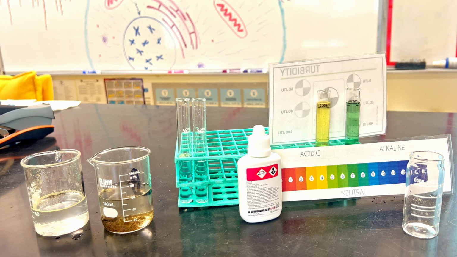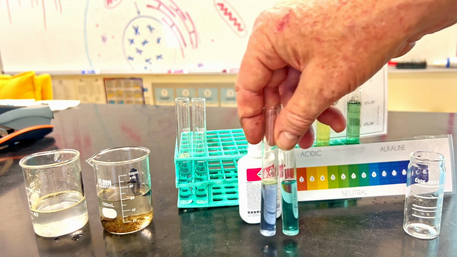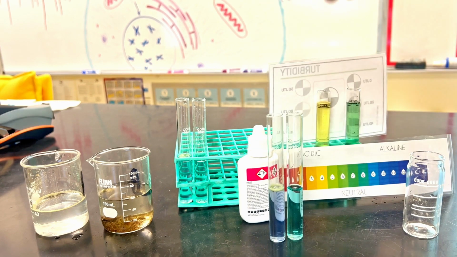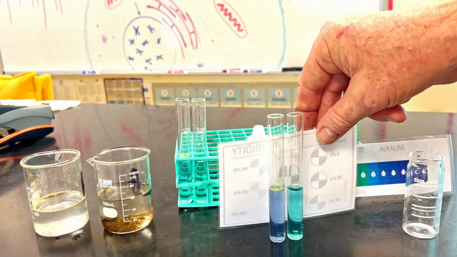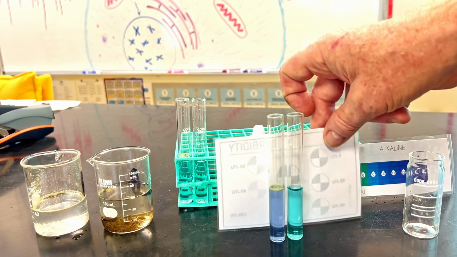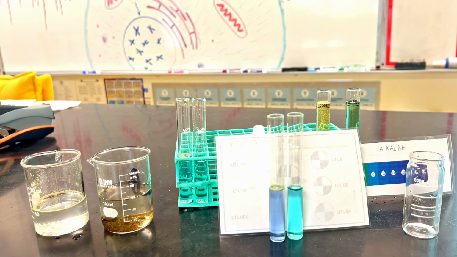And although it hasn't been the full 5 minutes, I'm just going to grab 2 test tubes that we had already done. So I'm going to go ahead and put this back here so we can see the color well.